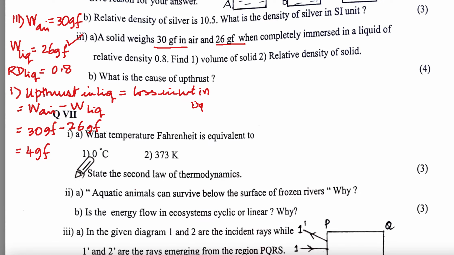Yes, ma'am. Now, remember upthrust formula is V rho g. So, what will we say? That the upthrust is equal to V rho g, that is volume of the solid into density of liquid into g. Agreeable?